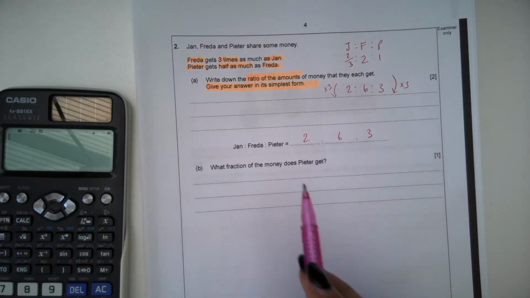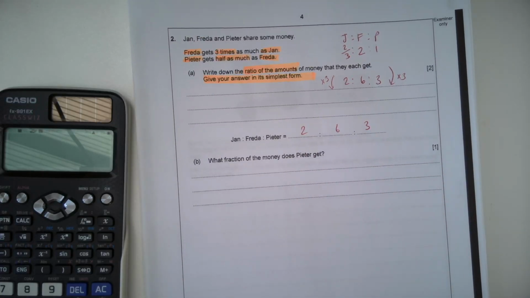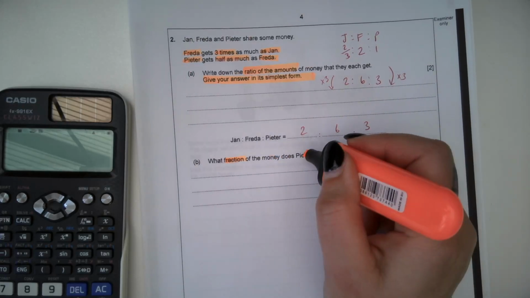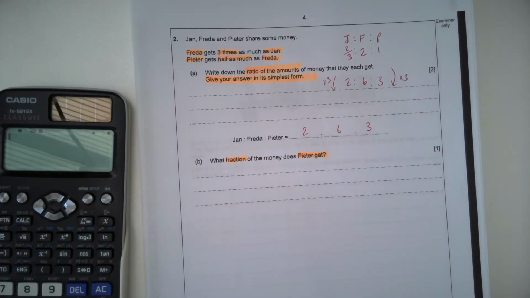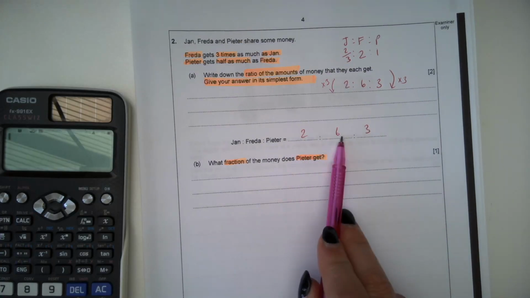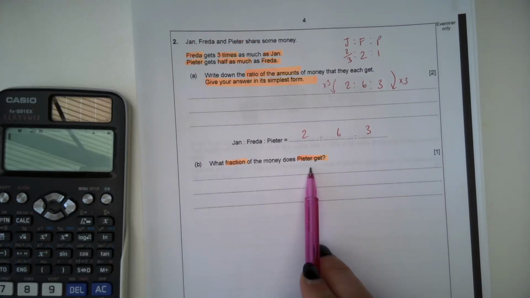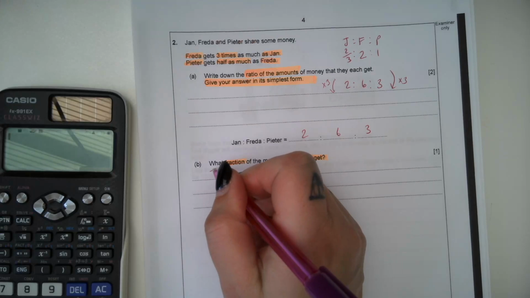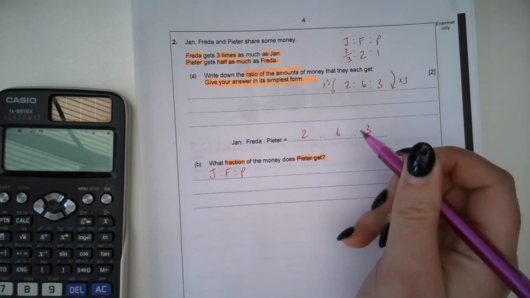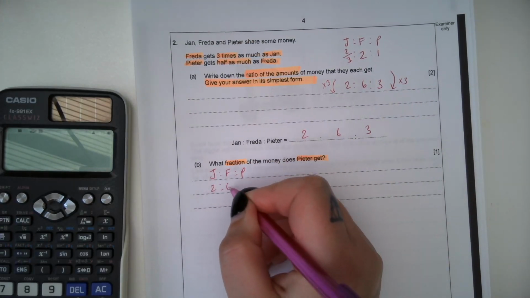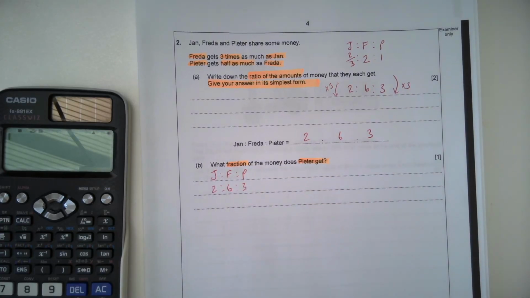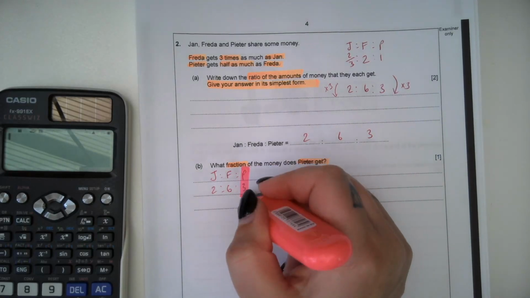Part B, what fraction of the money does Peter get? So our ratio is 2 to 6 to 3, but we want to know the fraction that Peter gets. So remember, it's Jan to Frida to Peter, and it's 2 to 6 to 3. So we're interested in Peter's part.